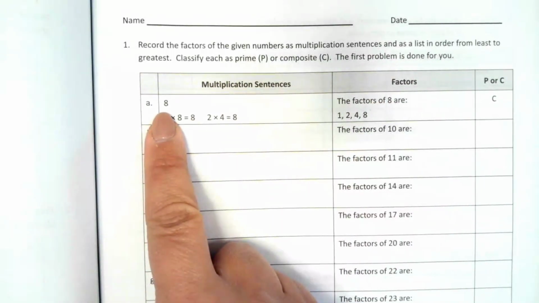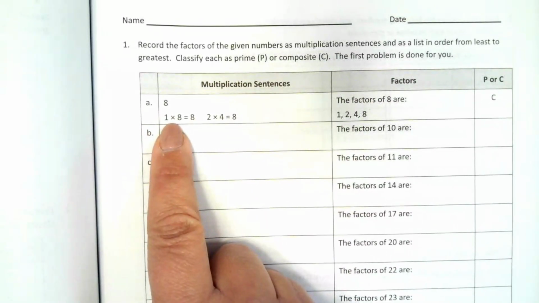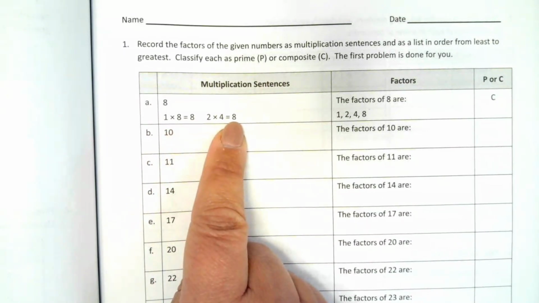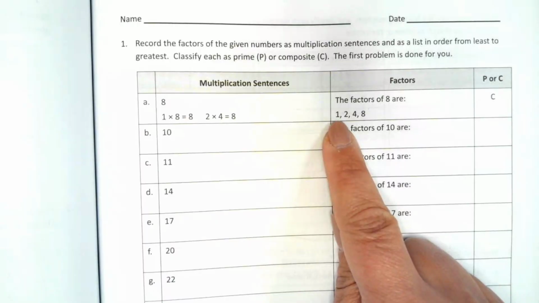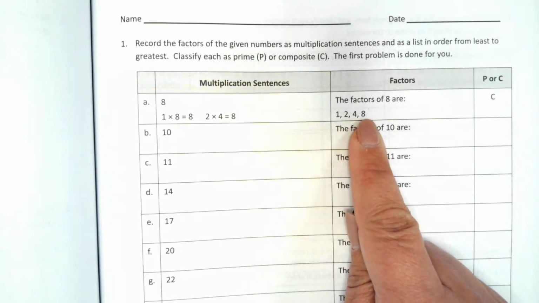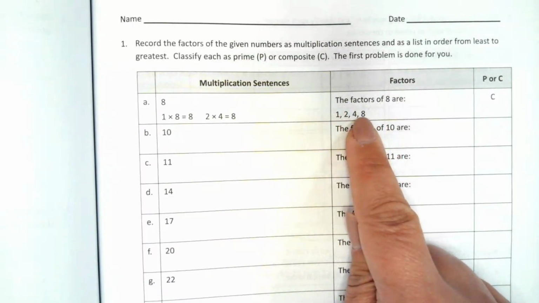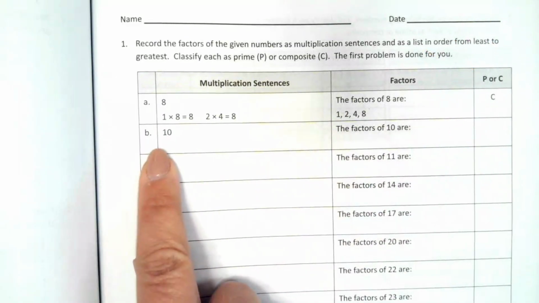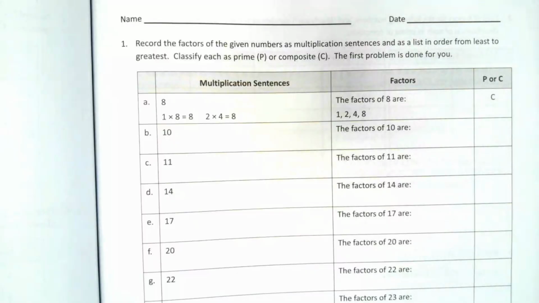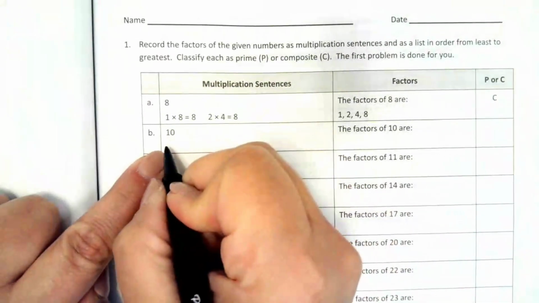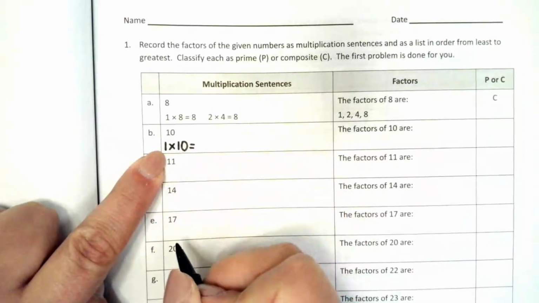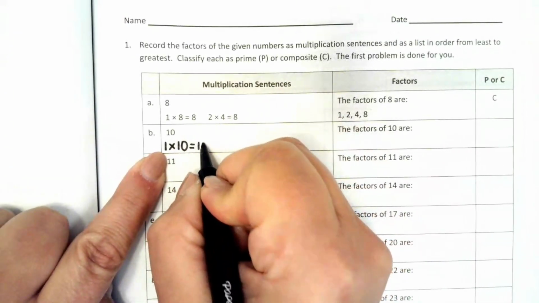So the first example is the number 8, and they listed 1 times 8 equals 8, and 2 times 4 equals 8. So the factors in order are 1, 2, 4, and 8. There are 4 factors, so it is composite. Now let's list some multiplication sentences that can equal 10. I always like to start with 1 times itself. 1 times 10 equals 10.